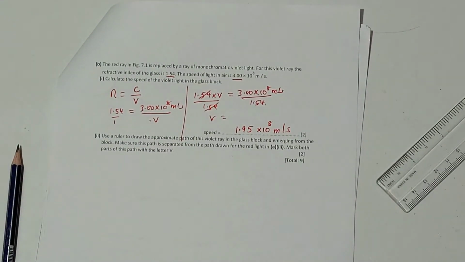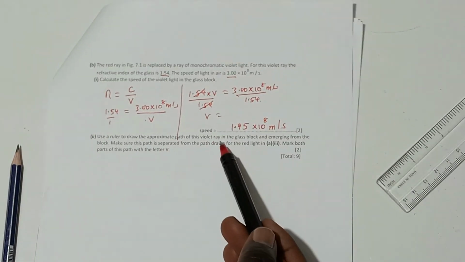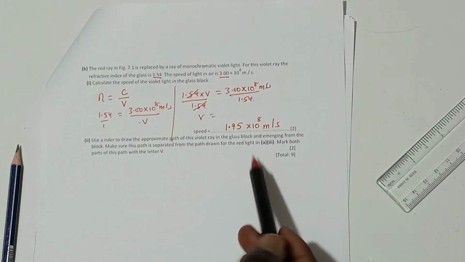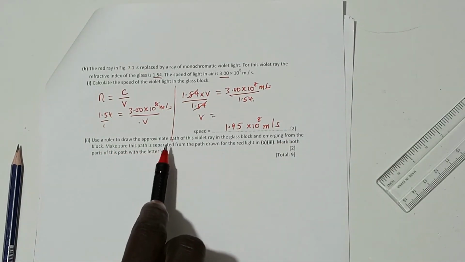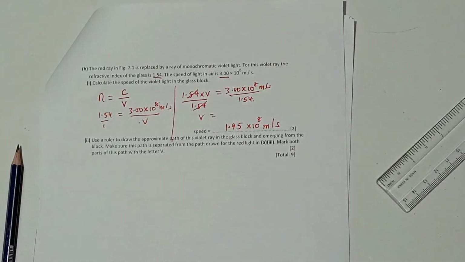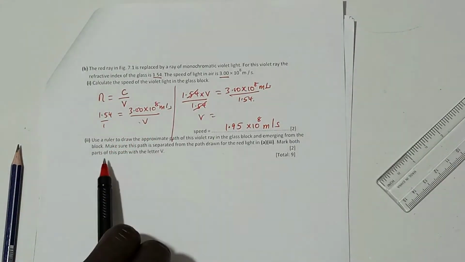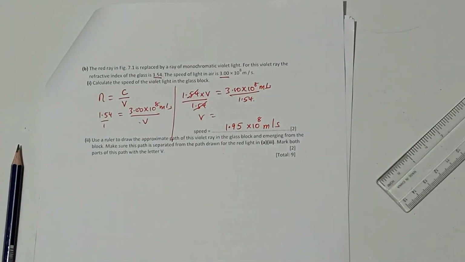Now use a ruler to draw the approximate path. Of course, this is also about sketching. Path of violet ray in the glass block and emerging from the block. Make sure this path is separated from the path drawn for the red light in part 3 above. Mark the path with the letter V. Okay, let's go back to the diagram and see.